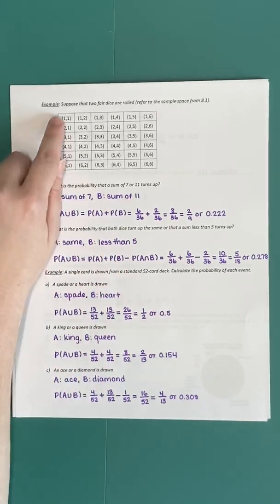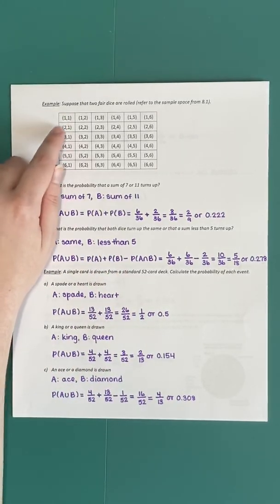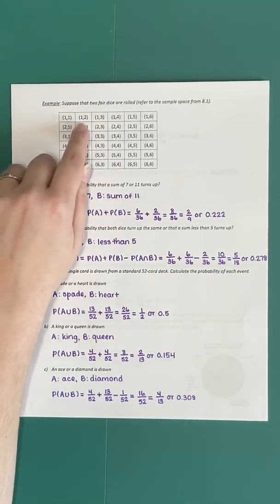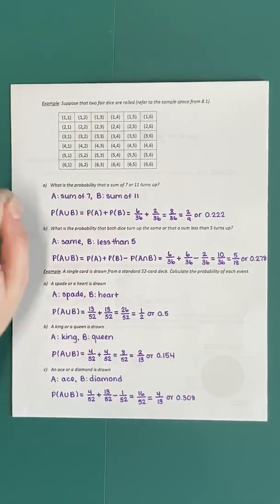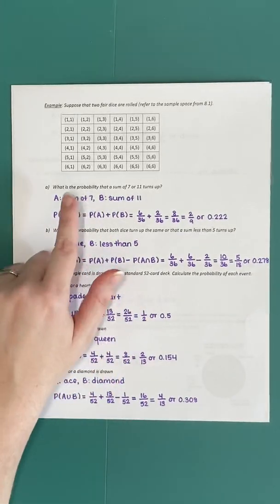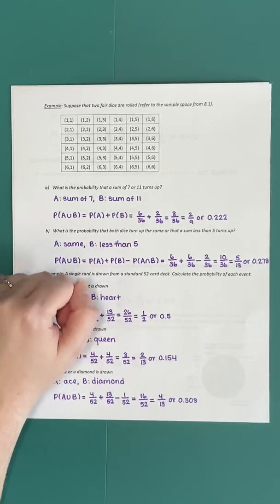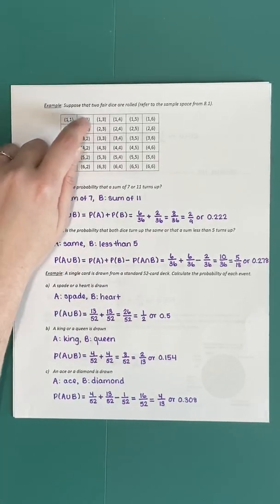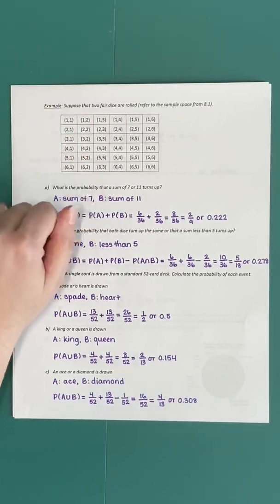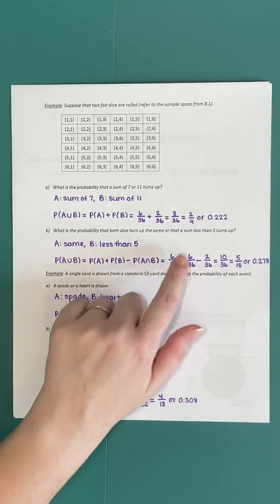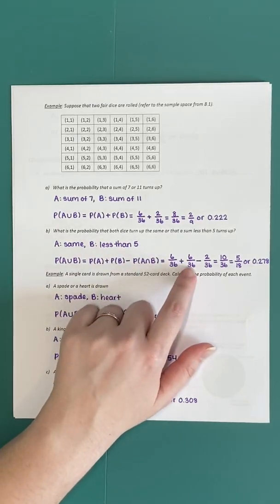So we could roll a 1 and a 1 for a 2, a 2-1 or a 1-2 for a 3, or 3-1, 2-2, and 1-3 for a 4. Notice it says strictly less than 5, so outcomes that result in exactly 5 are not included as part of the probability here. So 1 outcome, 2 more, and then 3 more for a total of 6 outcomes. So the probability of rolling something that's less than 5 is going to be 6 out of 36.